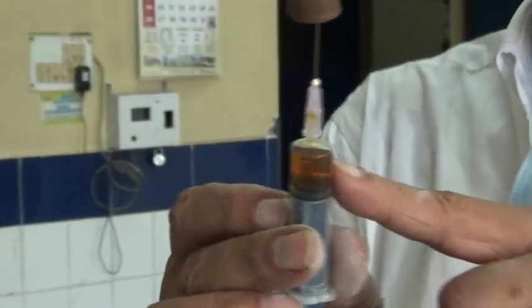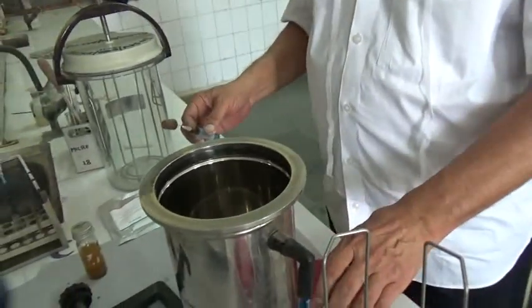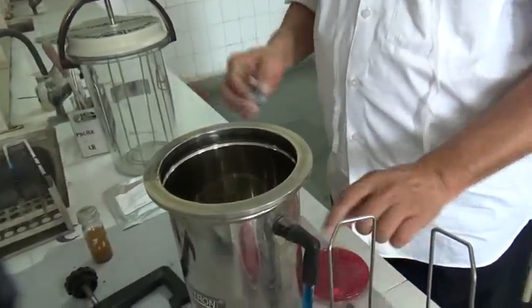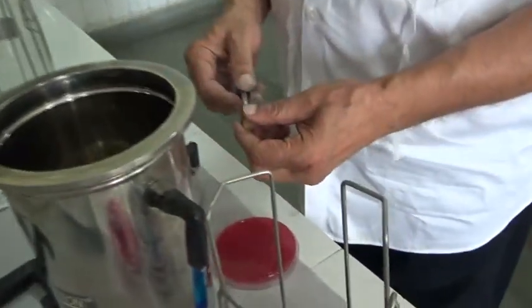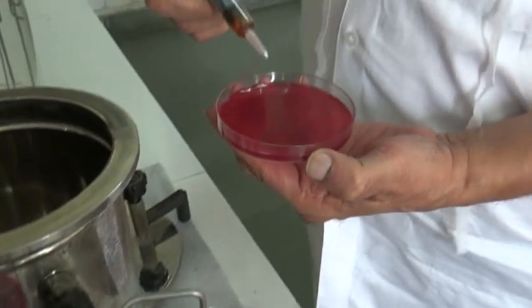This is now the specimen which has to be inoculated for anaerobic culture. And what we do is we place a drop of this on blood agar like this.